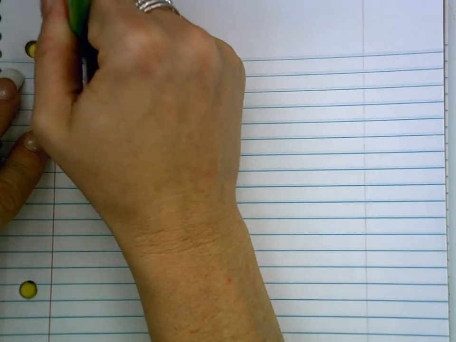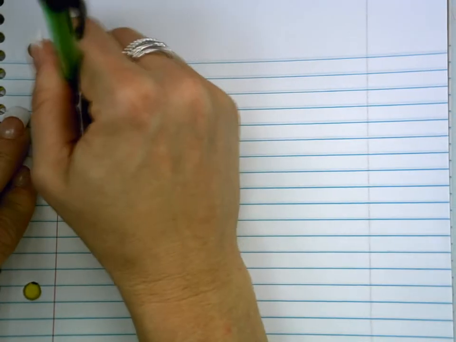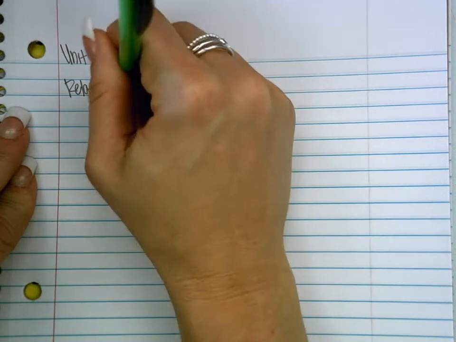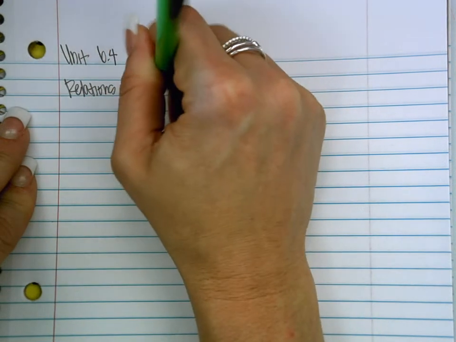For unit 6.4. Okay, 6.4, we're going to talk about something called relations and functions. Relations and functions.